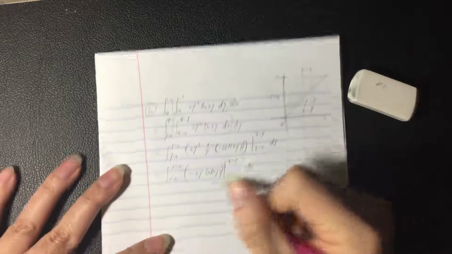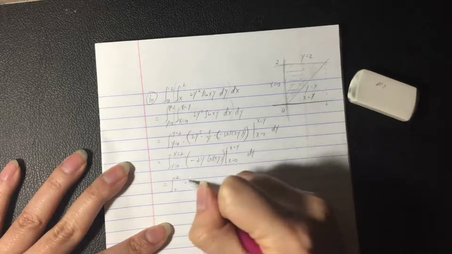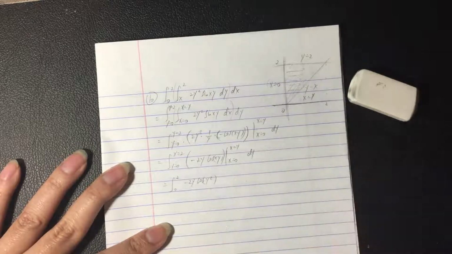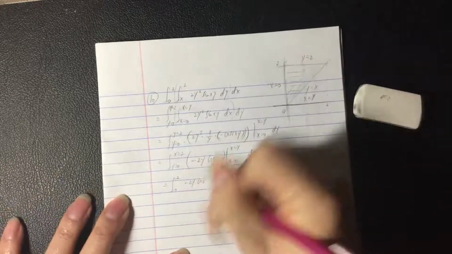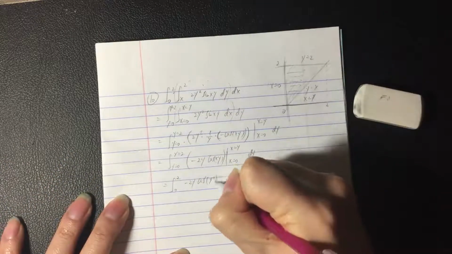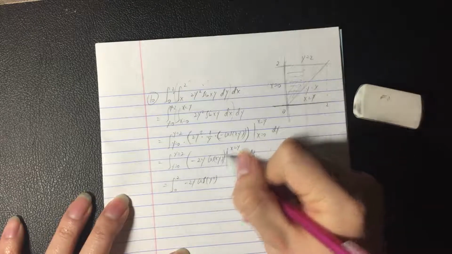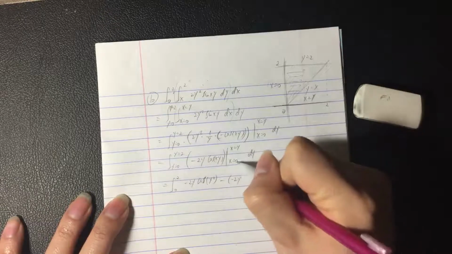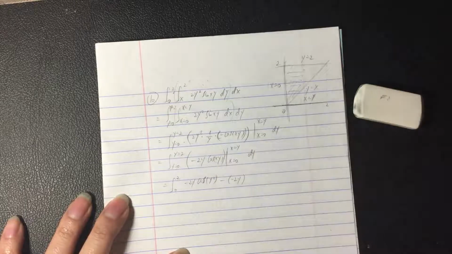If I plug in y for x, I have cosine y squared. If I substitute 0, cosine 0 is 1.